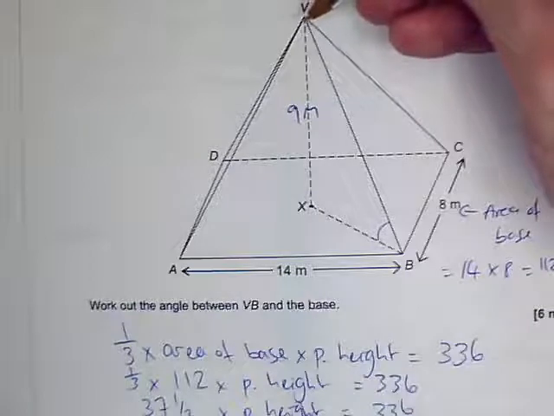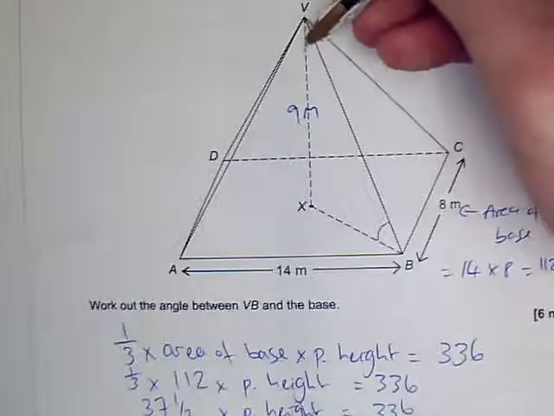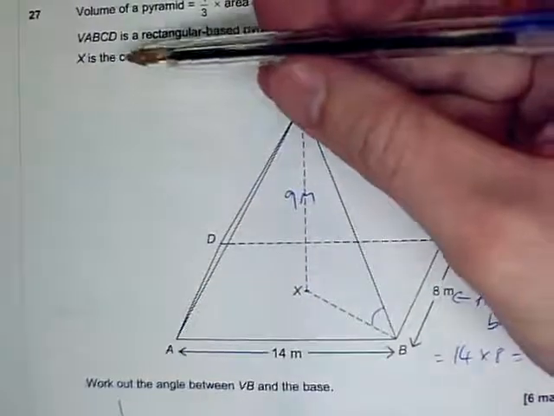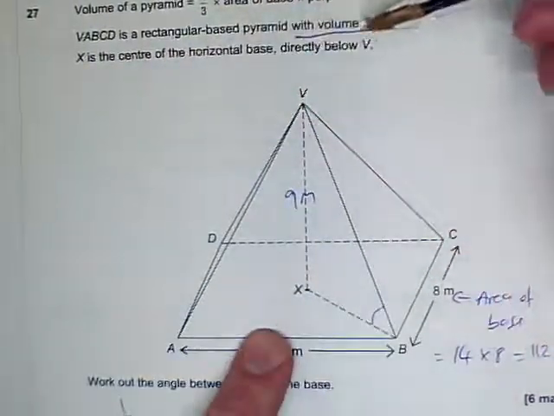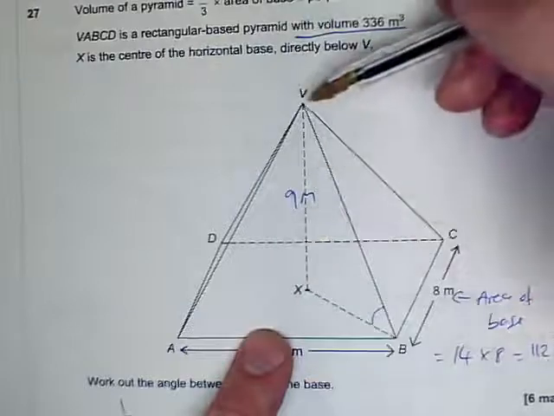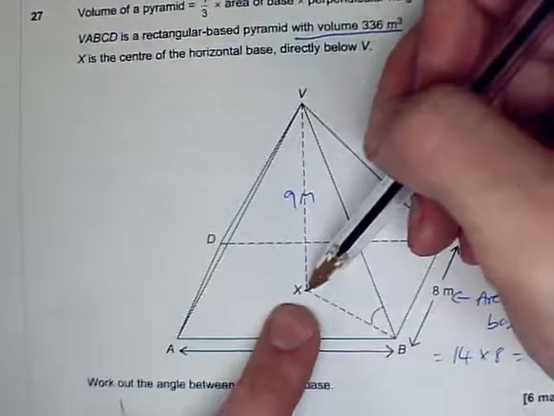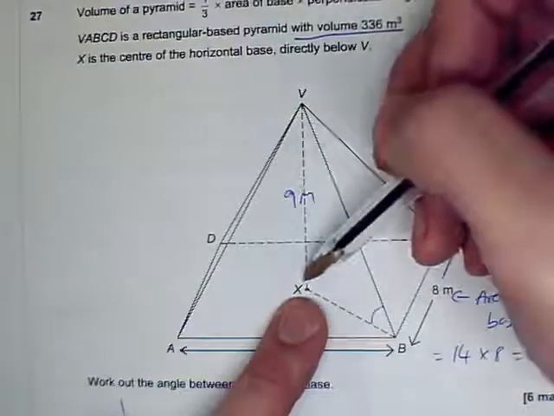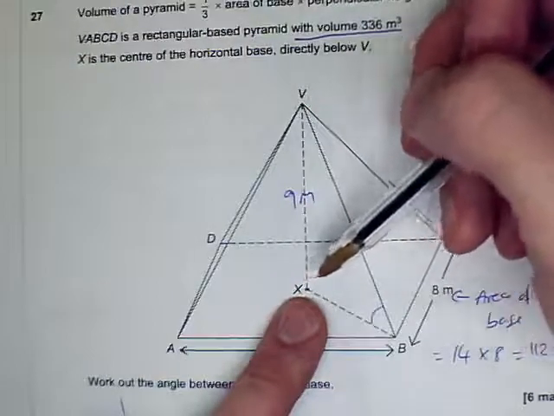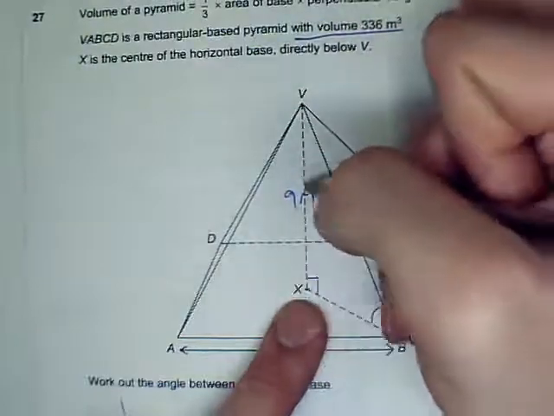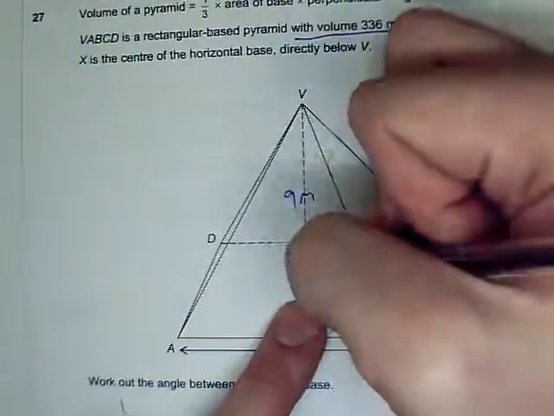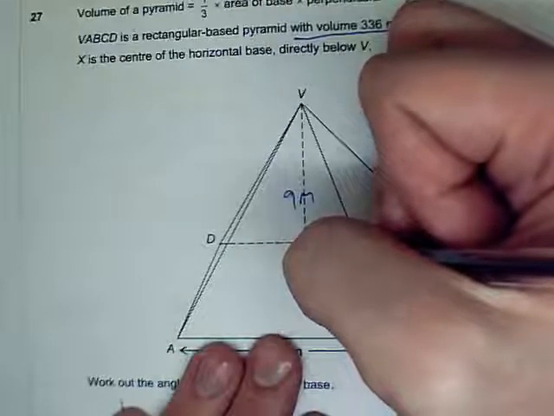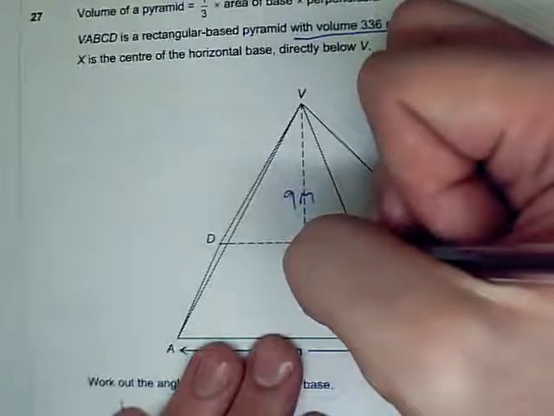Now, if you think about it, this line here, X is the center, and V is directly above X. So the angle between this line here and the base itself is going to be a right angle.